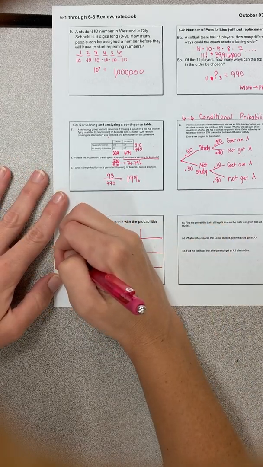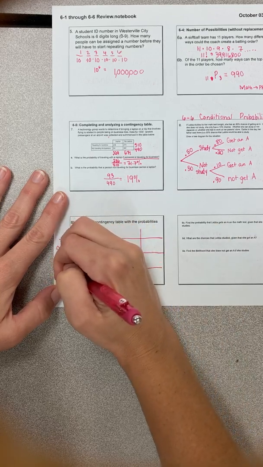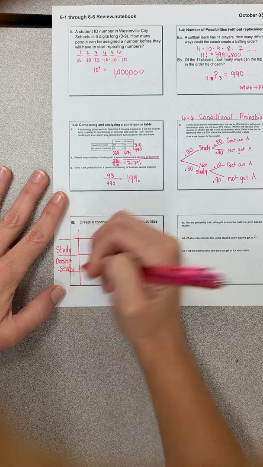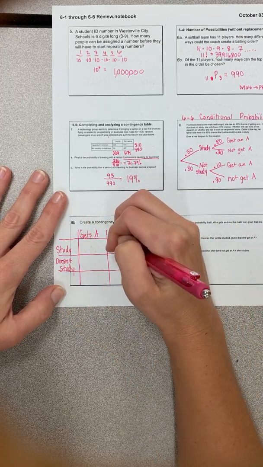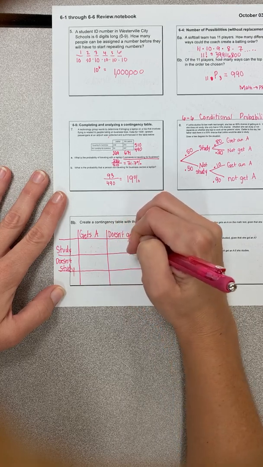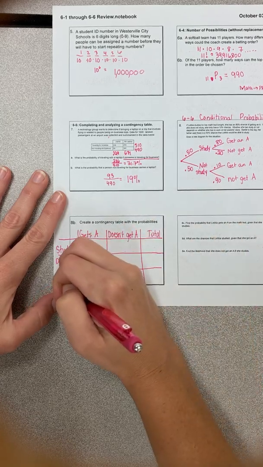So she's either studying or she doesn't study. And she either gets an A or she doesn't. And then we have our total in this column, the total at the bottom.